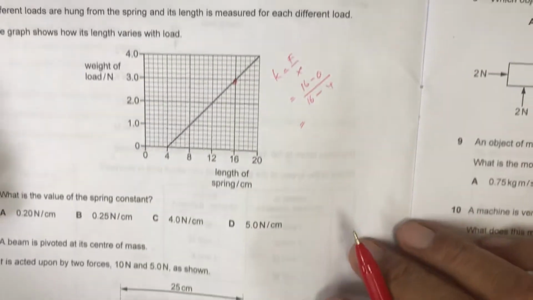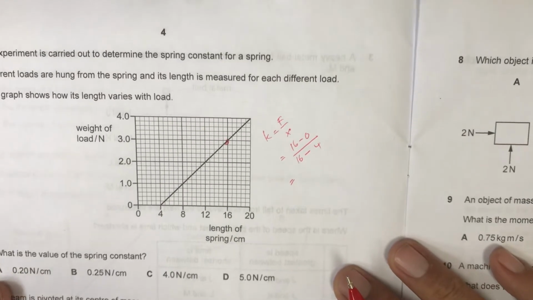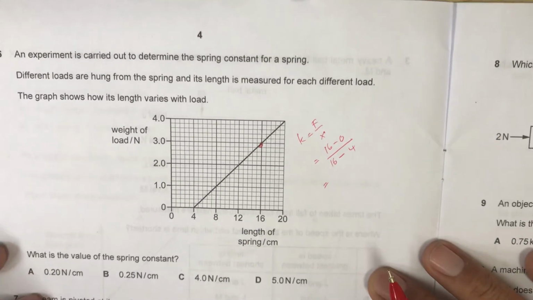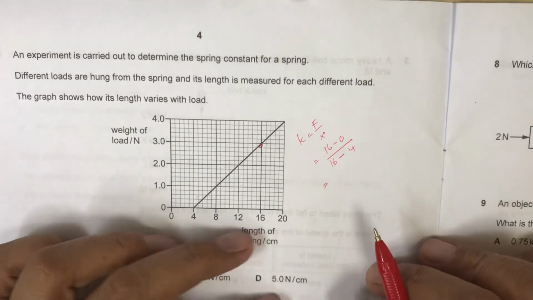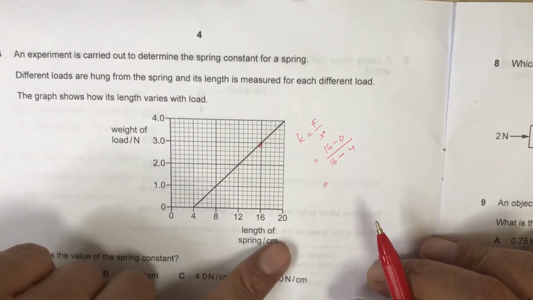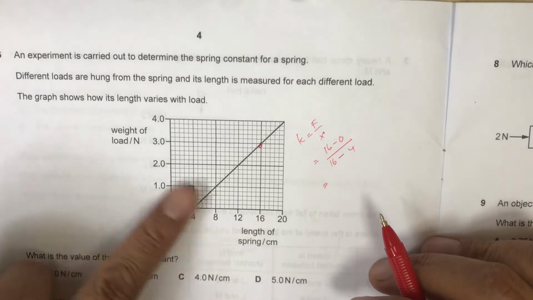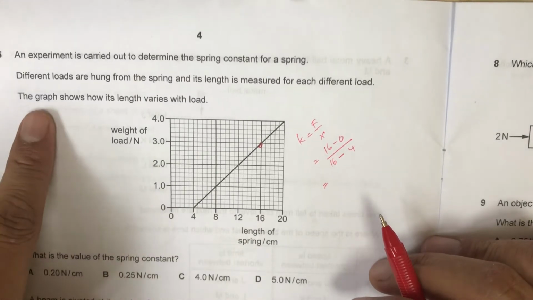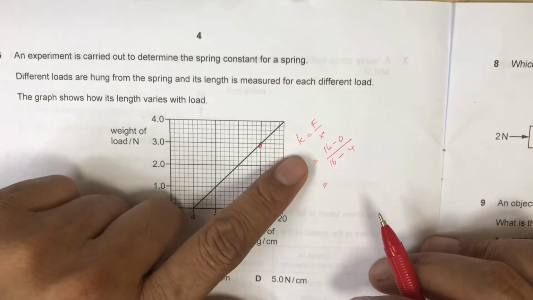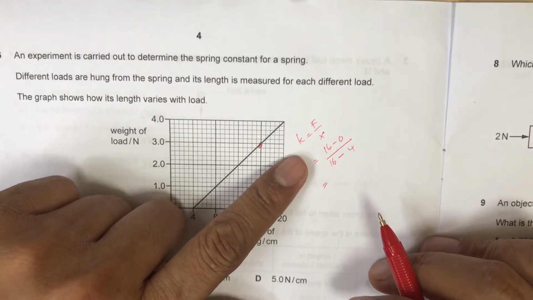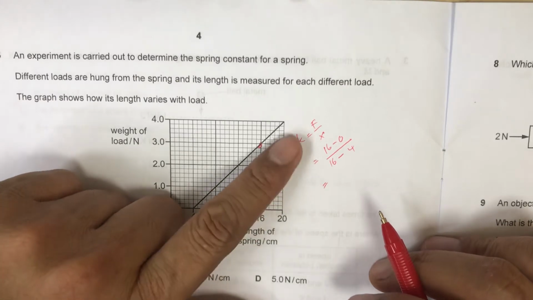From the graph of weight and length, we need to find the spring constant, F over delta x.